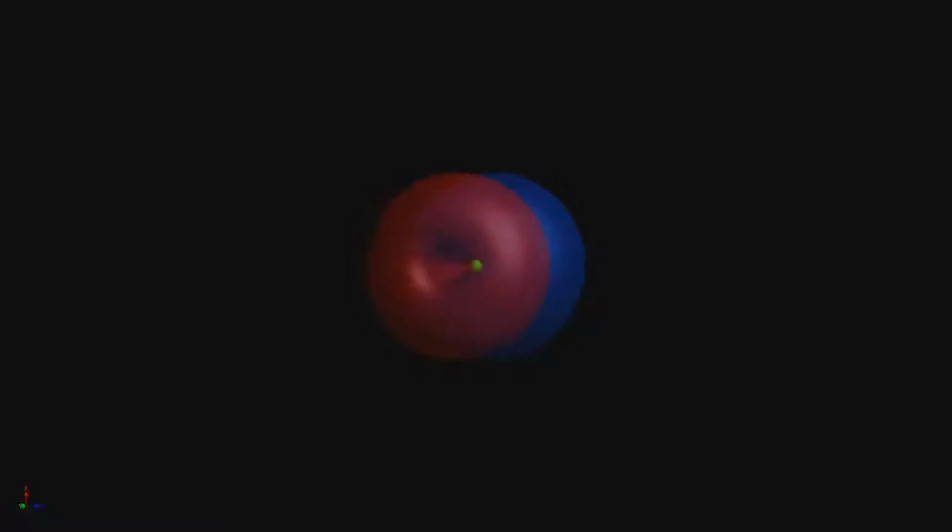Here we have the photon and its fields again. But in reality, the electromagnetic fields do not just stop at the limits of the fields shown here. They continue out much further, but they also get much weaker as they go further away from the photon.